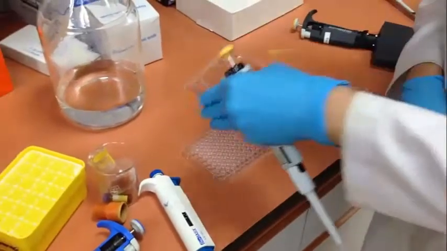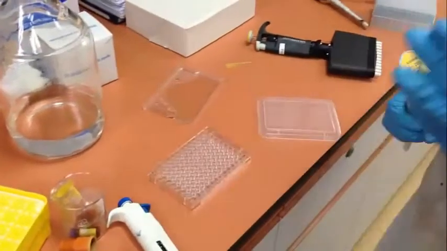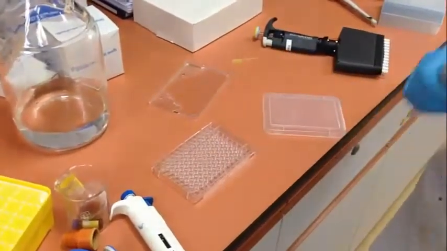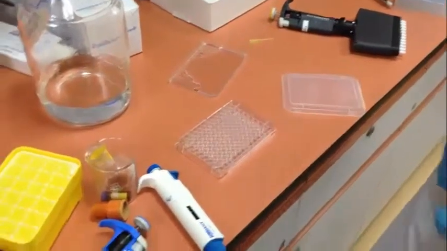After we put the sample into this first hole, for each subsequent hole we will do a 70% dilution.